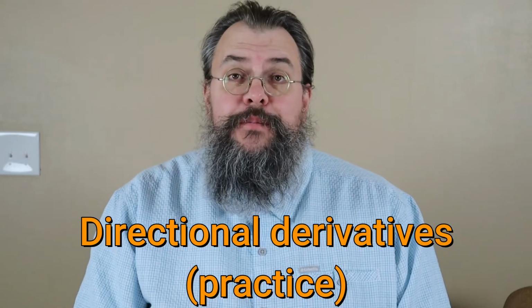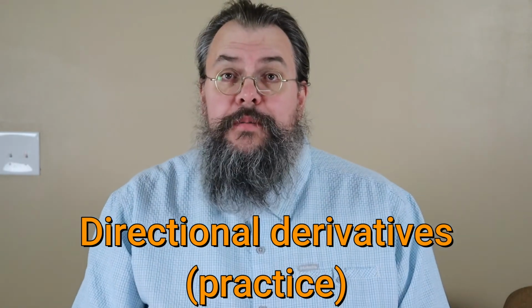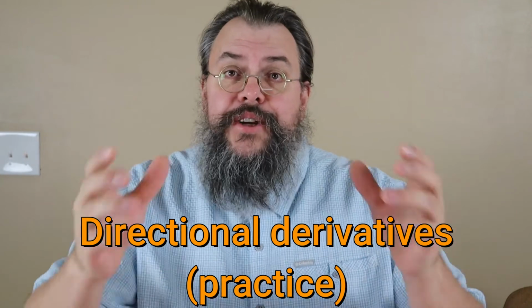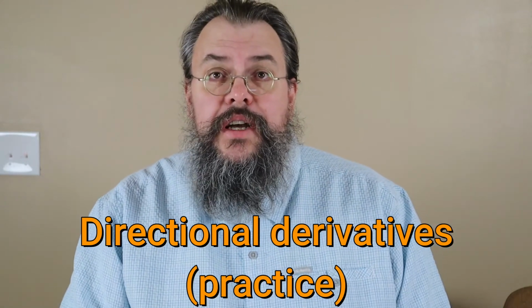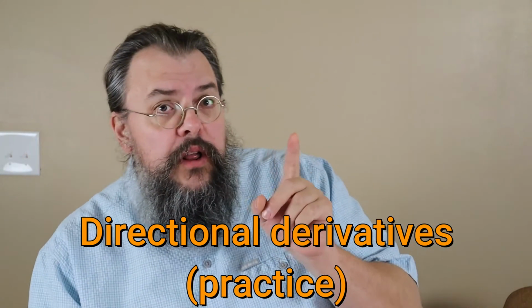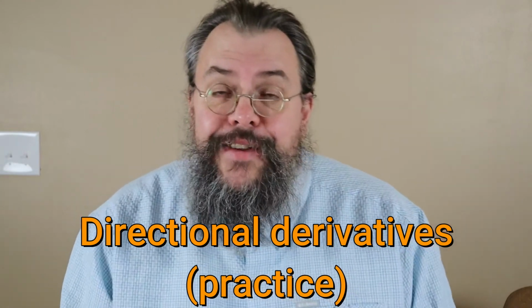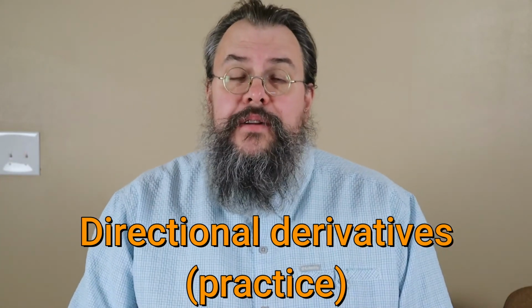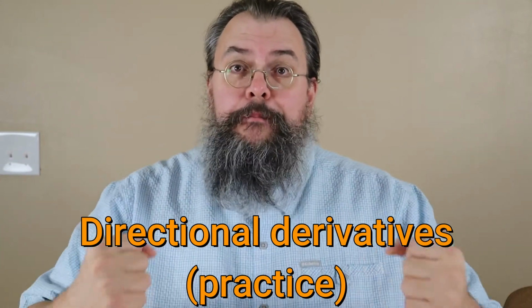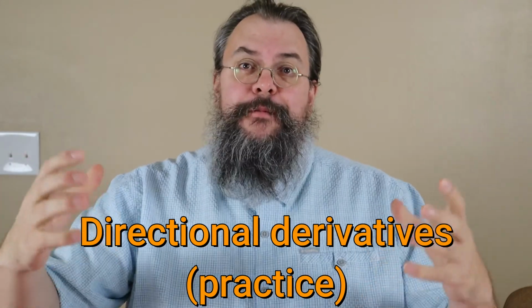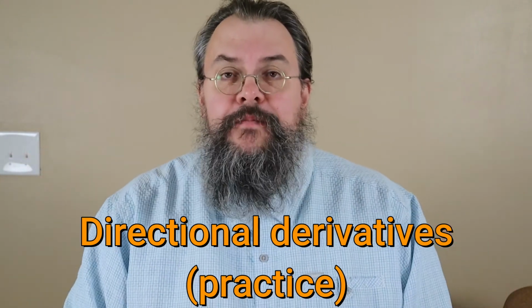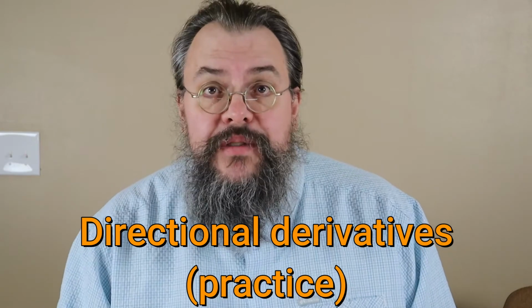Time for us to do some problems involving the gradient, which also means we're going to do some problems involving directional derivatives. Answering the question, how fast are we changing if we go that way? As always, it's important that we do practice. The more practice that we do, the better we become, and we want to become great and fantastic at this. So make sure you do as many problems as you can.